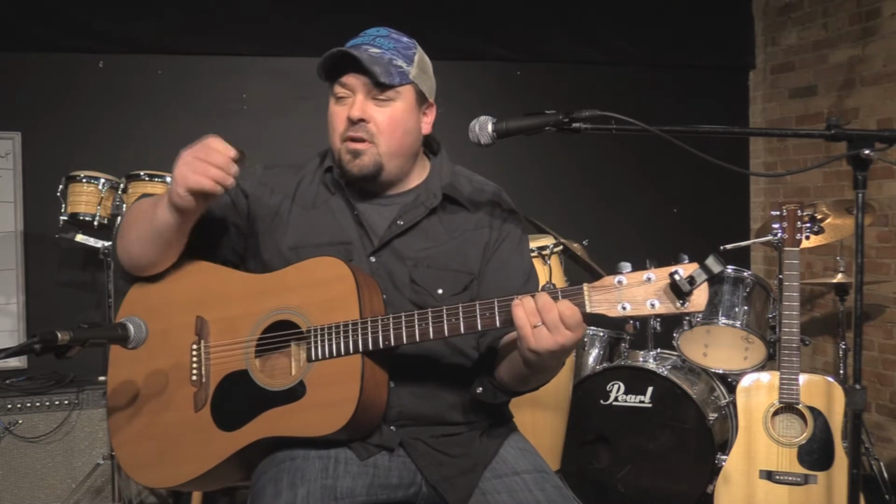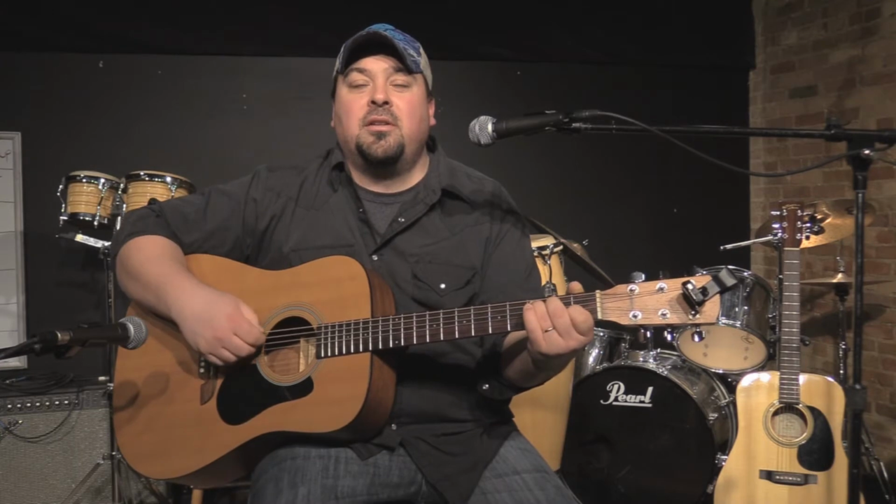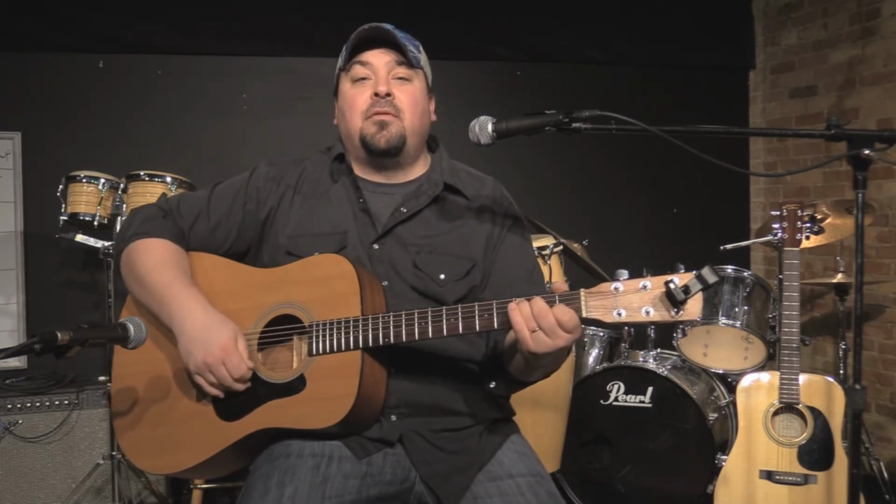We strum down with our pick or our thumb. If you notice, by the way, the thumb gives it a more bassy, quieter sound. The pick gives it a more tinny, vibrant sound. So depending on what you're looking for. All right.